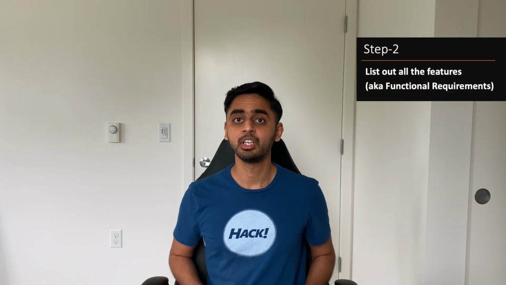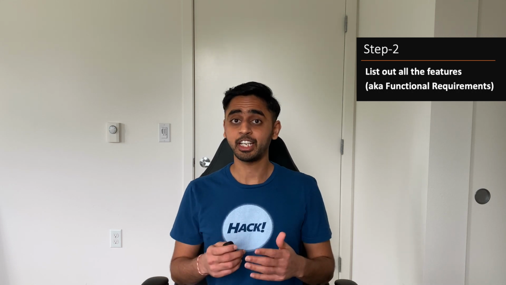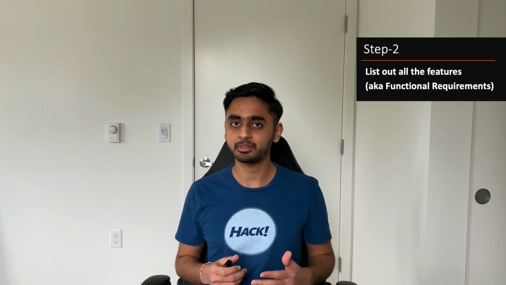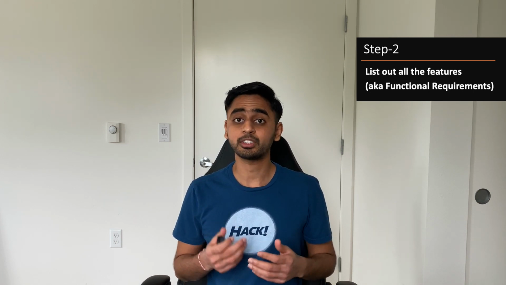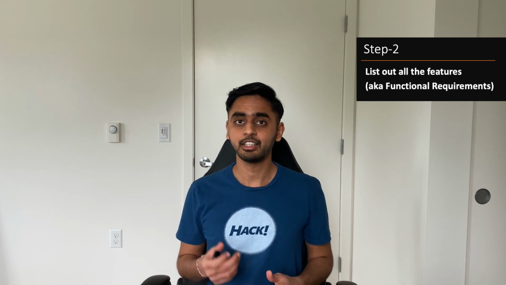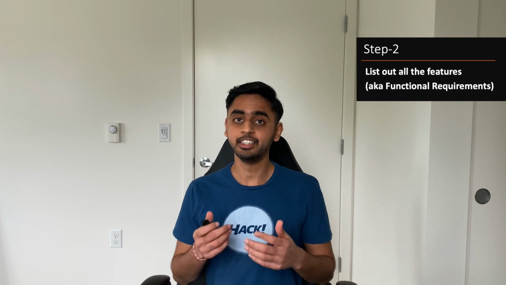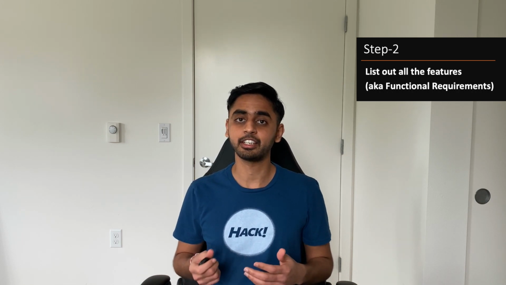Step number 2, ask the interviewer and list out all the features to build, which are also known as functional requirements. In our example of a cab service design, there can be multiple features, like processing a request from the rider. Then the second thing is matching a driver to the requested ride. These are the features we can add to the system design of the cab service.